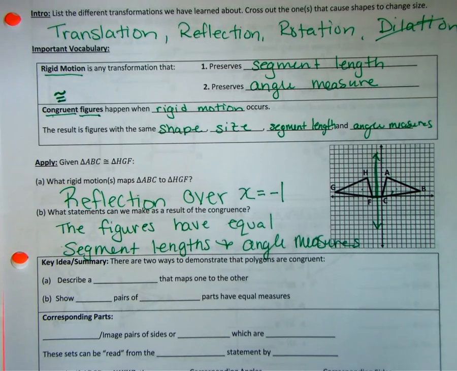Okay, and that means the corresponding ones. And so we're going to talk about the key ideas here, but the word corresponding is also going to come up, and what does that mean? What does corresponding mean? Okay.